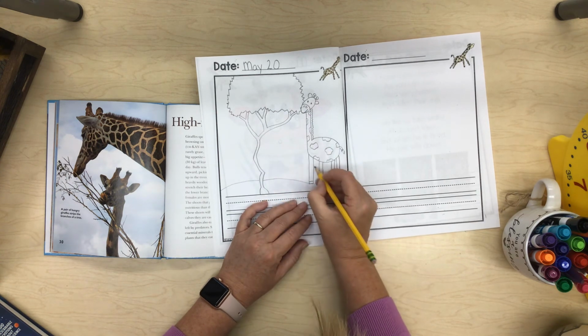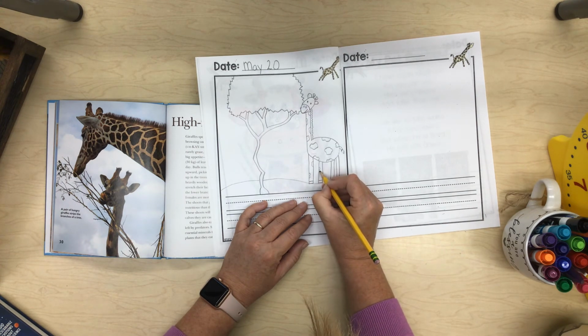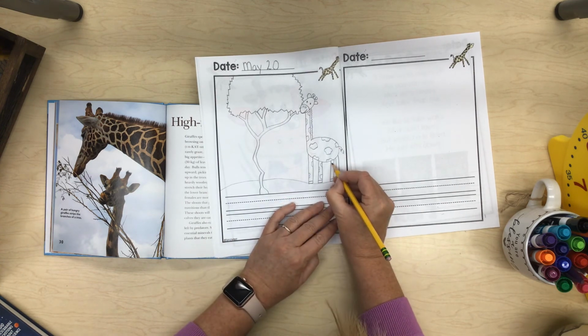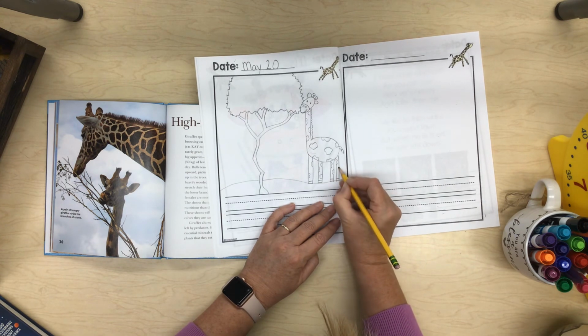And then even some on the legs too. And we still need to write our sentence, right?